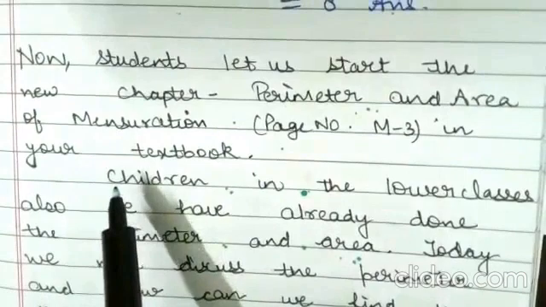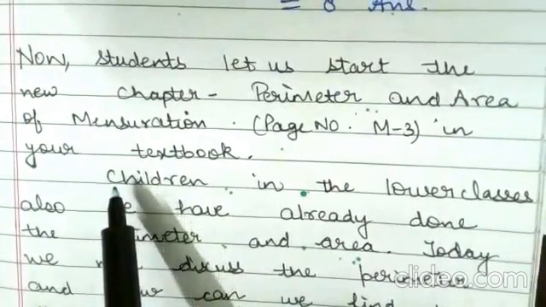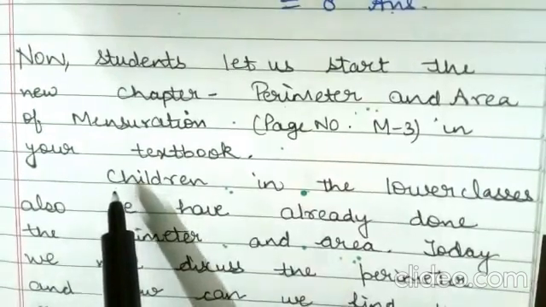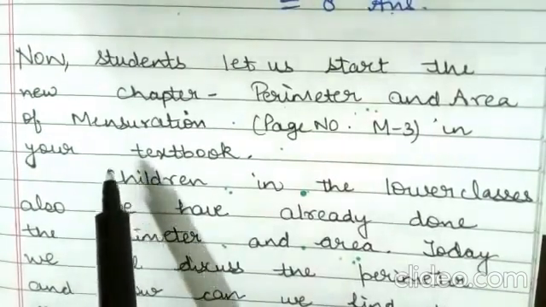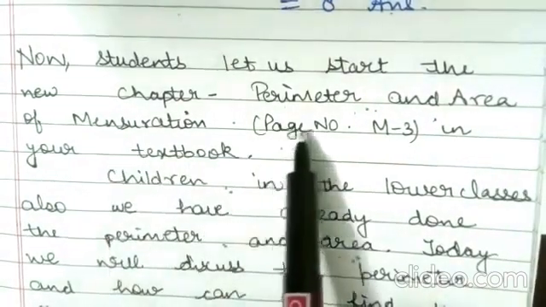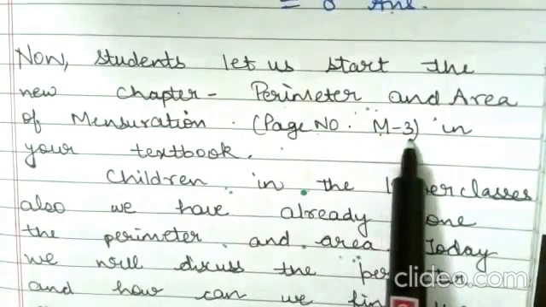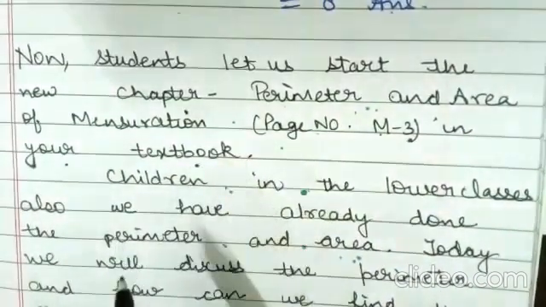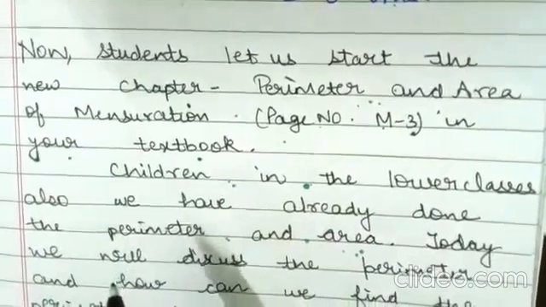Now we are going to start a new chapter, that is perimeter and area. This chapter is on page number M3 in your textbook. So let us start our topic.